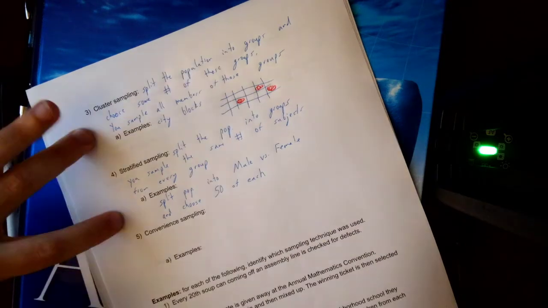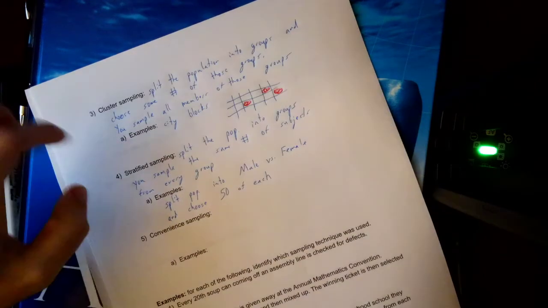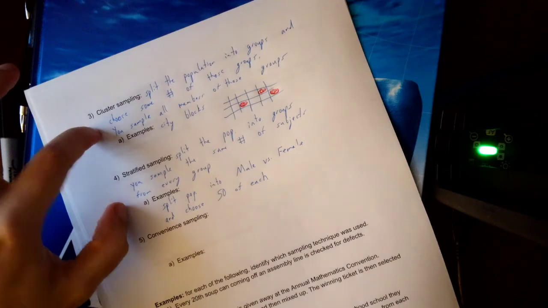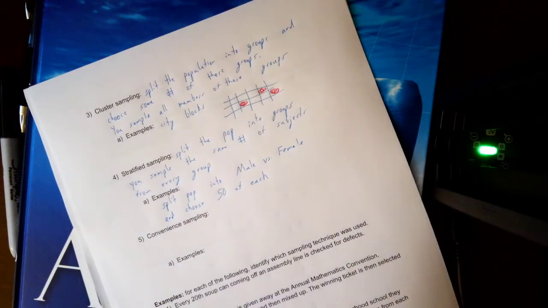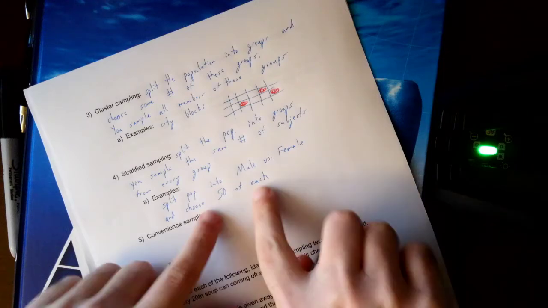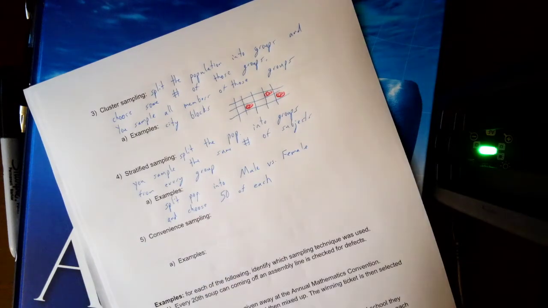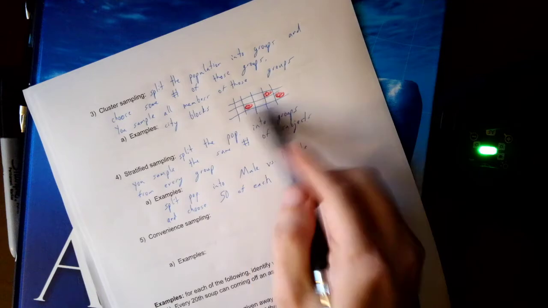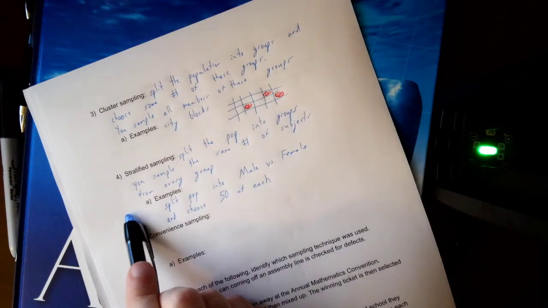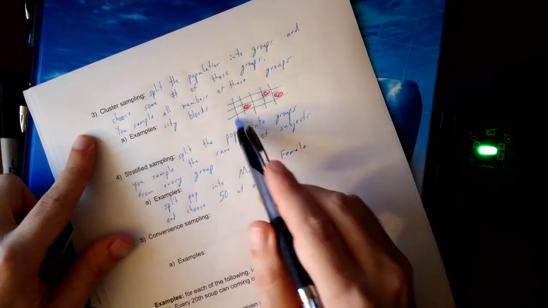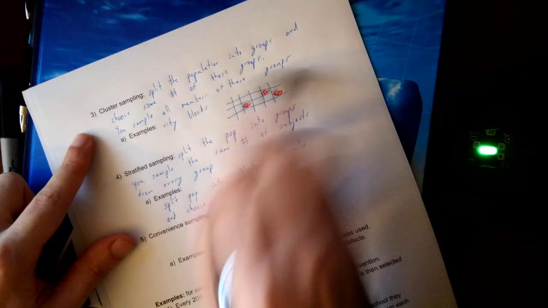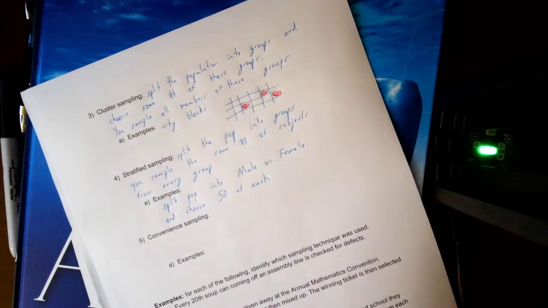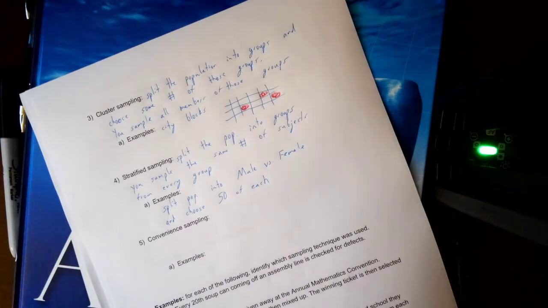So these two are similar because you're splitting them into groups, but how you deal with the groups is slightly different, right? Here, you pick a couple groups and ask everyone within those groups. Here, you ask the same number from every group. So if I was going to do the city blocks, but make it stratified instead of cluster, I could ask 10 people on each block. Every single block, not just these 3, the whole total blocks, right? These are similar, but different.